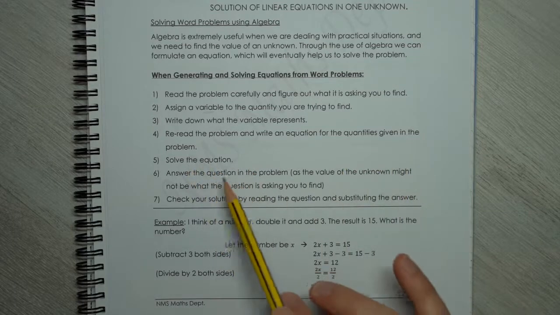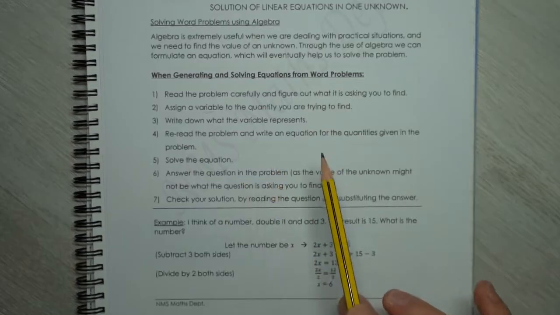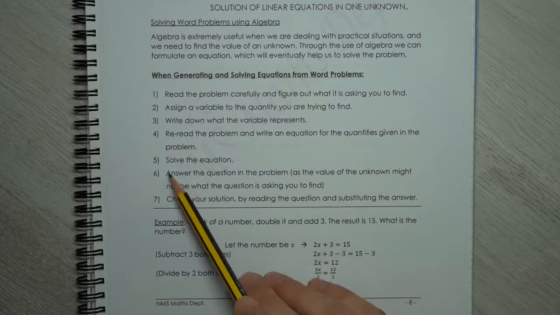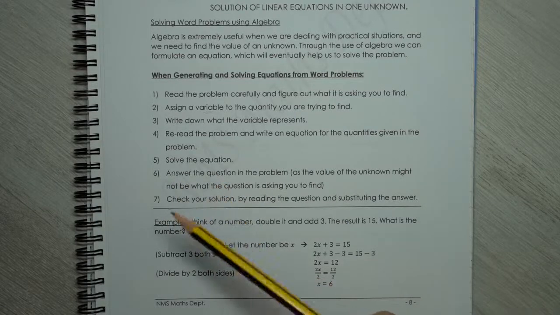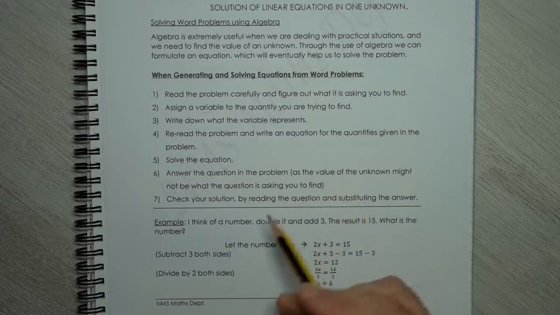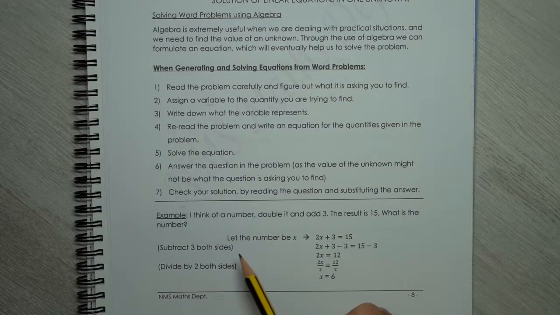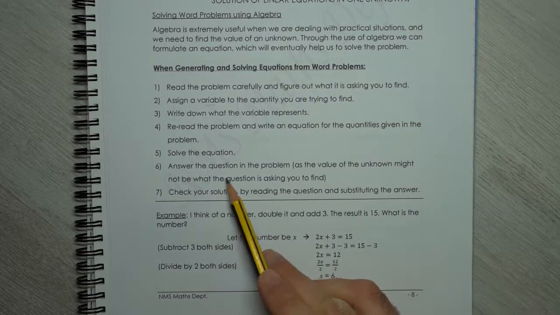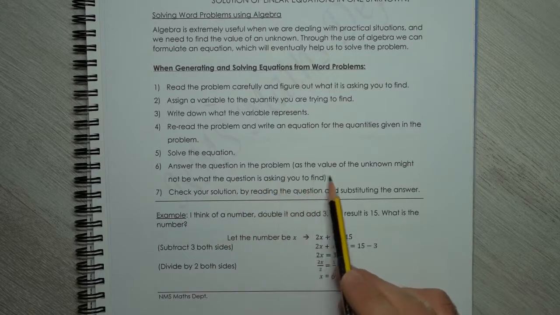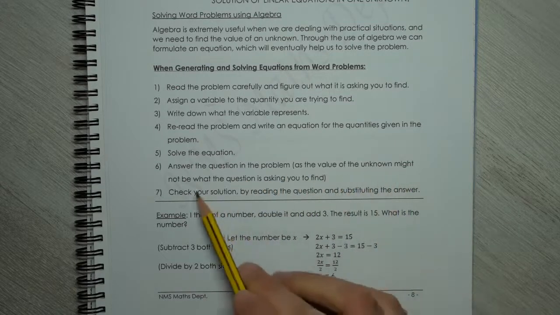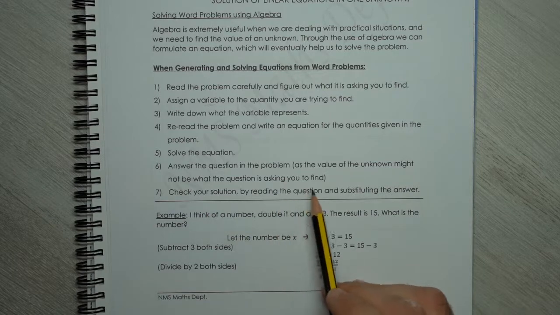So eventually we need to write an equation. Then we need to solve the equation so that we can find the unknown value of the question. And then, of course, answer the question in the problem, as the value of the unknown might not be what the question is asking you to find.